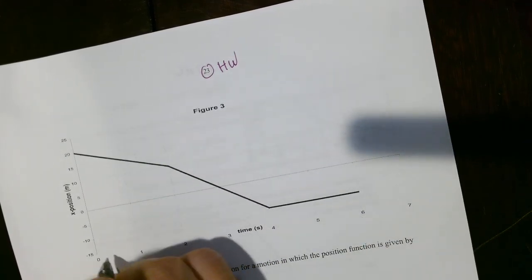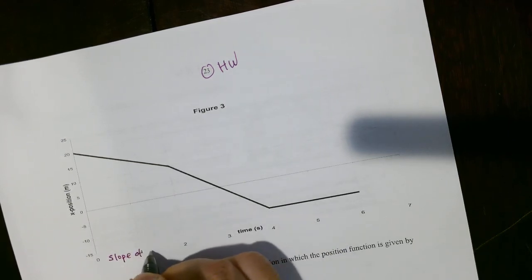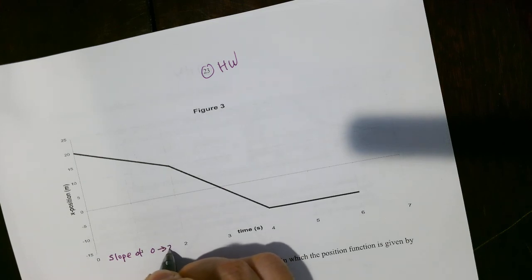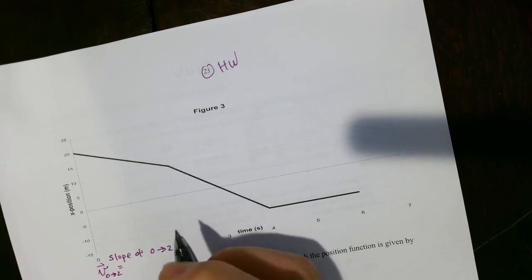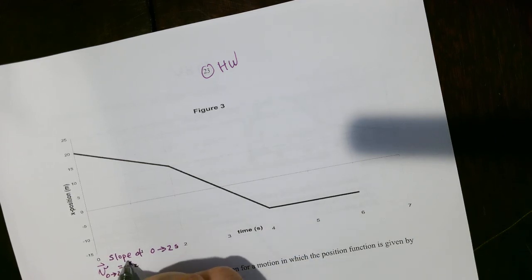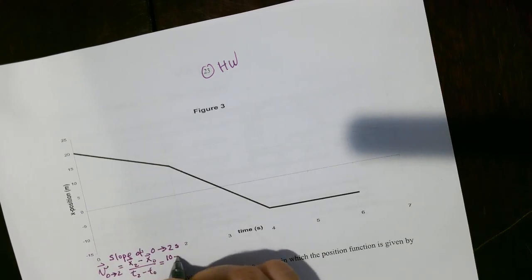Okay? So let's look for the slope of 0 to 2 seconds, okay? Which is v from 0 to 2, which is equal to x2 minus x0 over t2 minus t0, and that is 10 minus 20 over 2 minus 0.